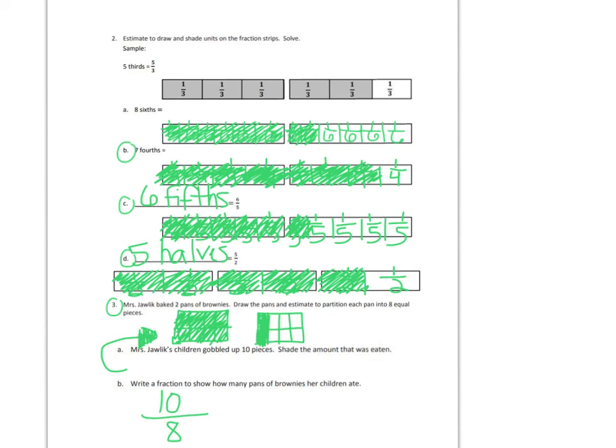Great job today, guys. You built and wrote fractions greater than one whole using unit fractions. Go ahead and move on to the next step on the board.